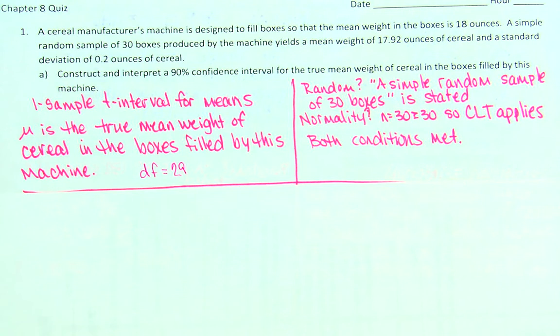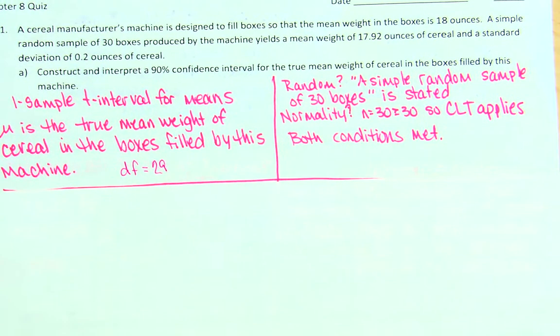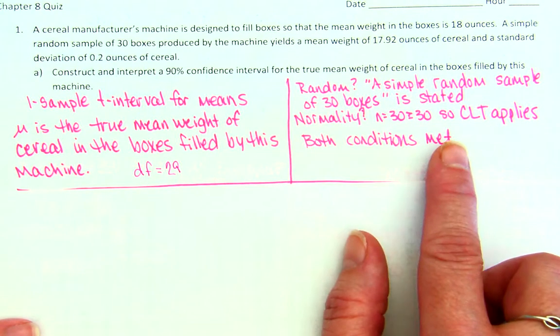How do we find degrees of freedom? On the blue sheet. It's the sample size minus 1. Right, the sample size minus 1. And then you're going to use that to find your critical value. Then we go to our conditions.